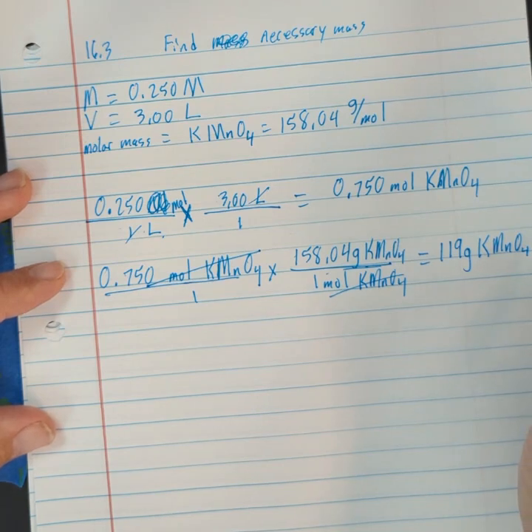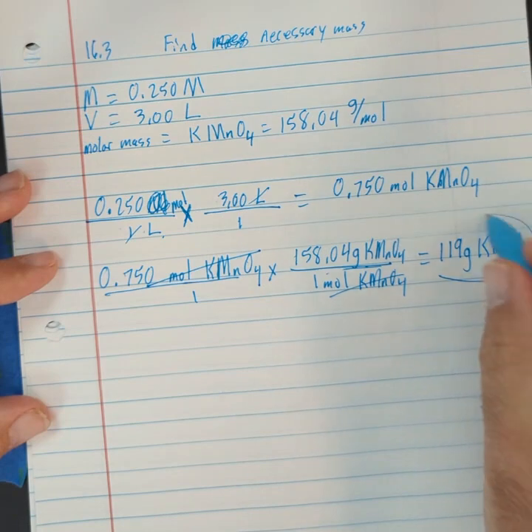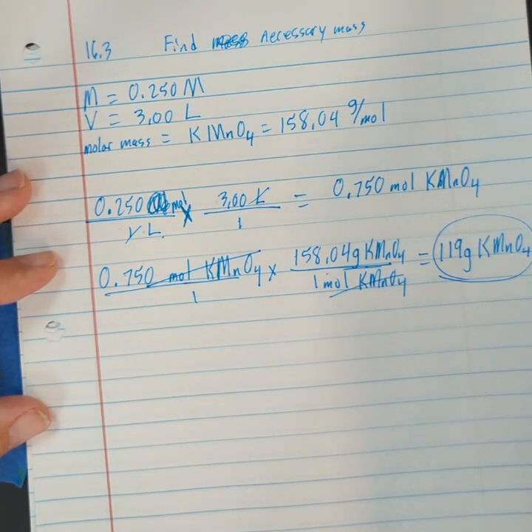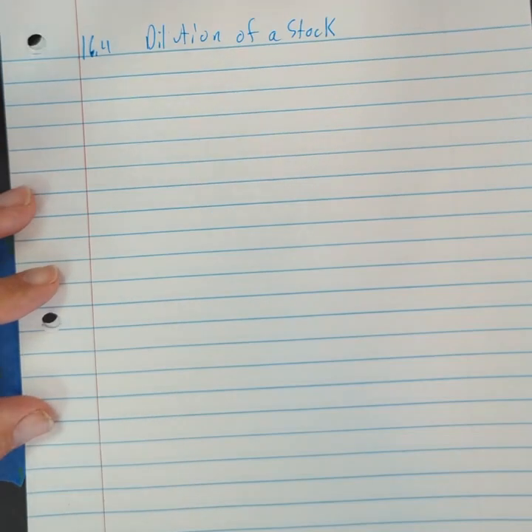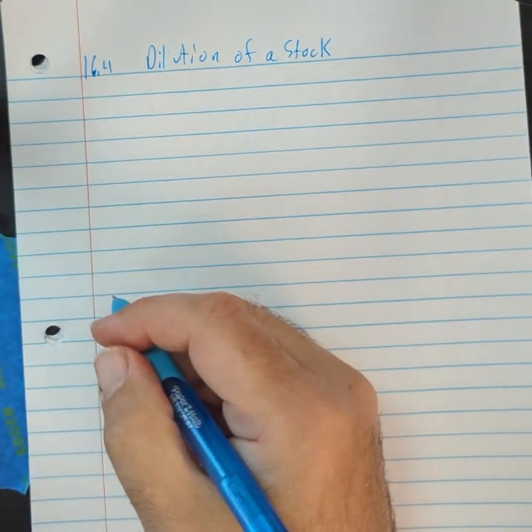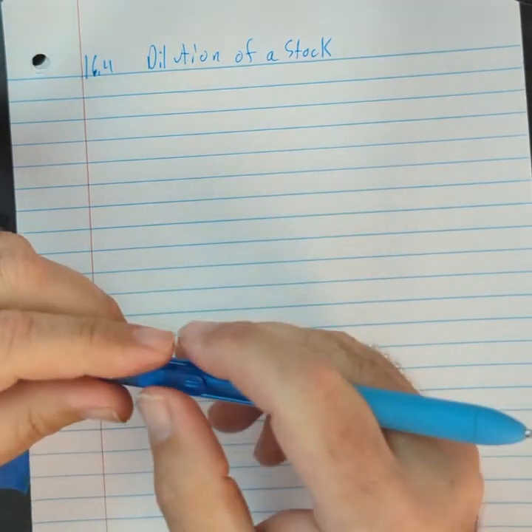Okay, so what that means is when we take 119 grams of potassium permanganate and dissolve it in enough water to make a 3-liter solution, the molarity will be 0.250. Okay, so that's the answer there. All right, it's just basically conversion, dimensional analysis. All right. So this is 16.4, the dilution of a stock solution.